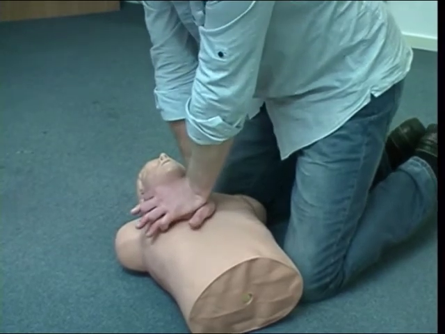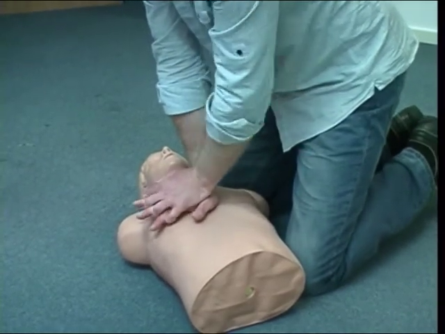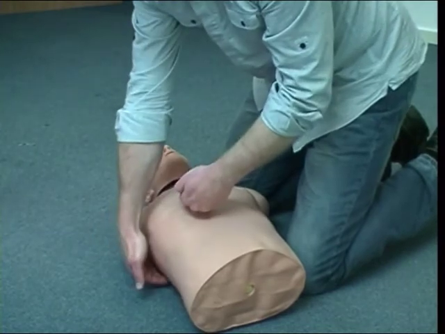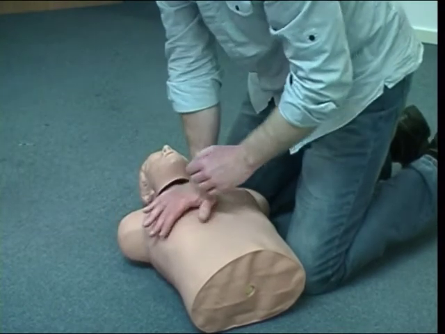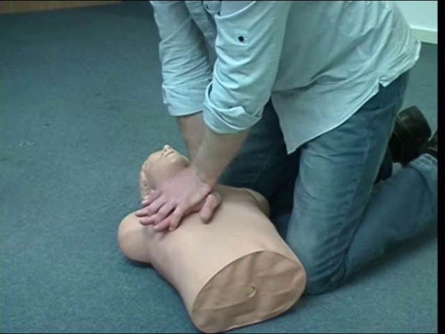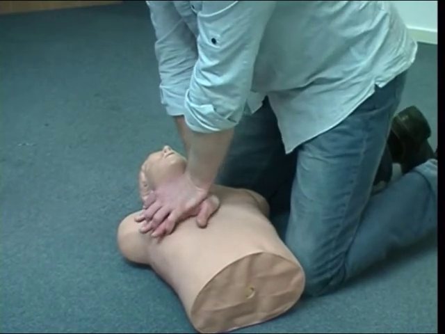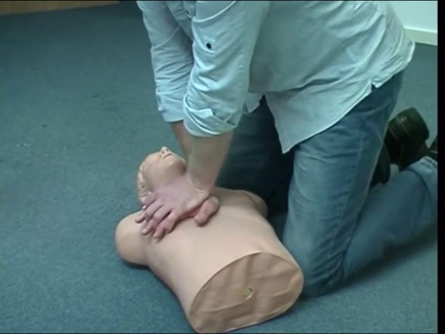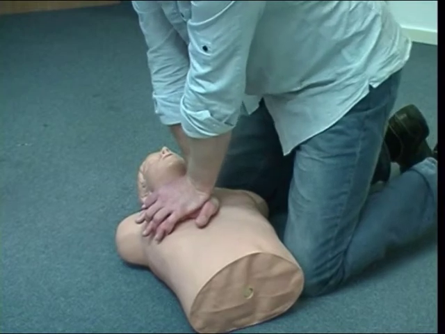There's a few other things to think about. We want to push down about a third of the depth of this person's chest. We also want to allow the chest to fully come back up after every chest compression. And lastly, we want to push at least 100 times per minute.